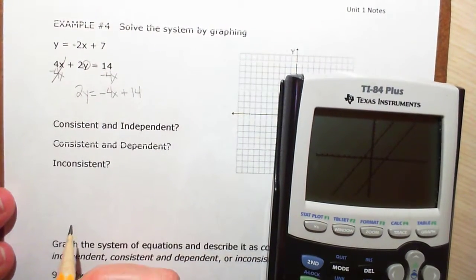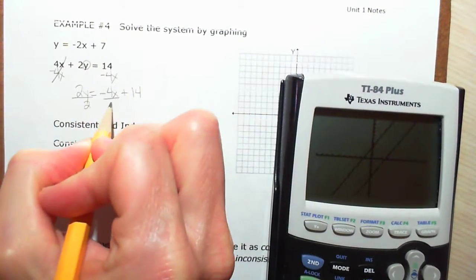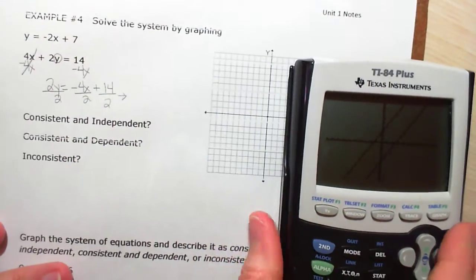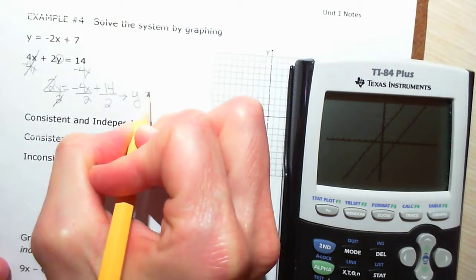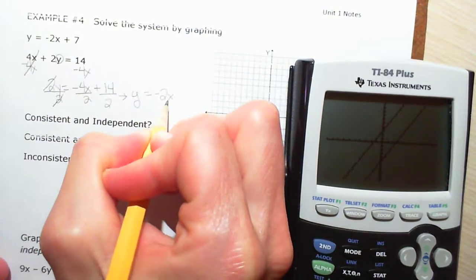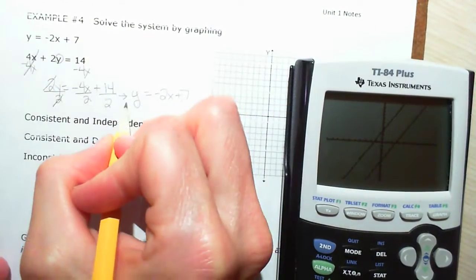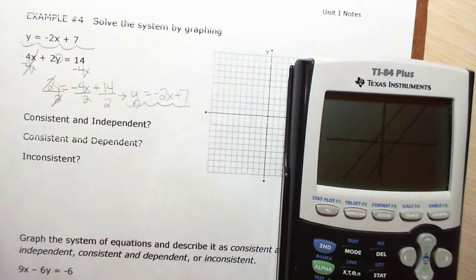Negative 4x plus 14. 2 multiplied by y, to undo multiplication, I want to divide. I'm going to work to the right here. And so 2 divided by 2 is 1, so I'm left with y equals negative 4 divided by 2 is negative 2x. 14 divided by 2 is 7. Okay, so this is the line I'm going to graph, and this one.